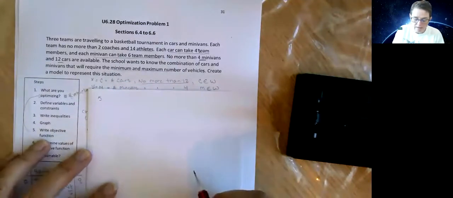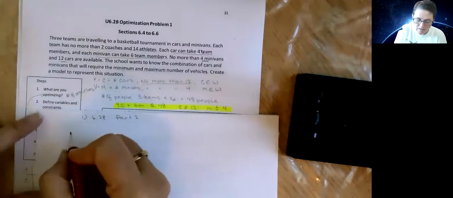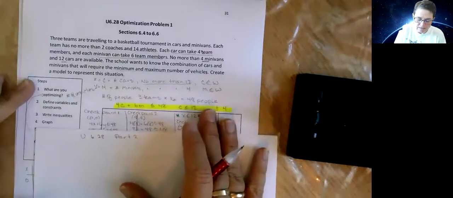So this is step 5. Oh, hold on, I better put my paper this way, simply because this is just going to end up with my answer set. So this is U628, part 2. I was saying, we are at step 5, which is write the objective function.